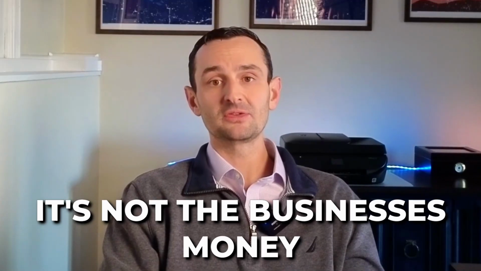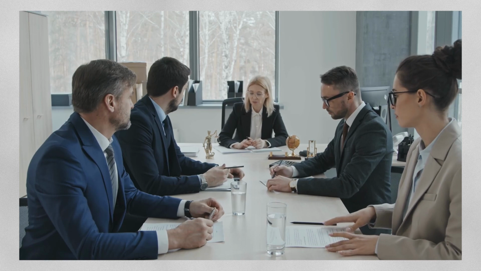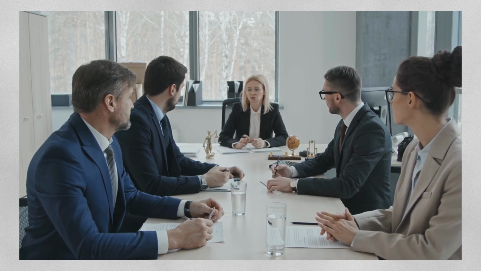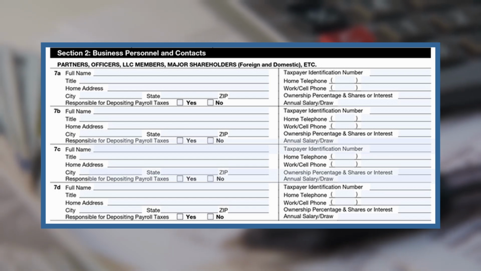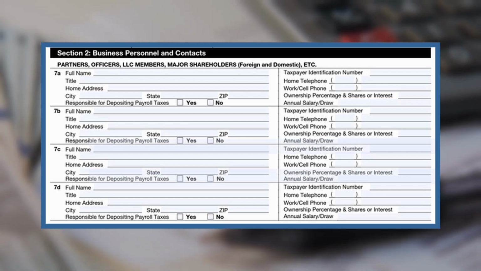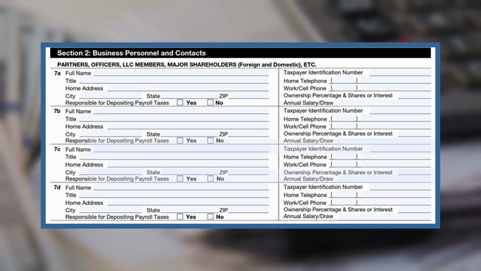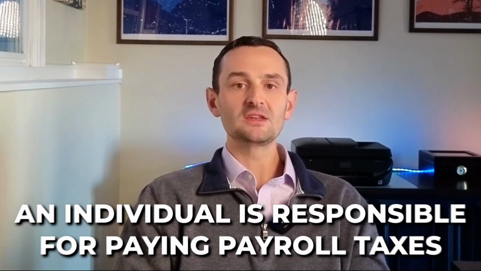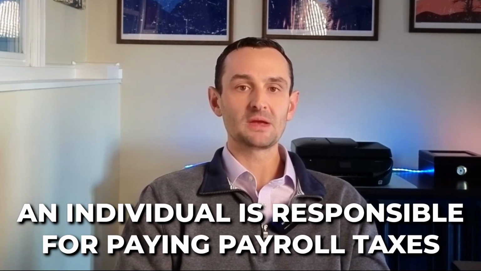It's not the business's money. And because of that, the IRS has a mechanism where they can hold responsible persons personally liable for that tax debt. So in section 2 of the Form 433B, it's asking for a list of names and it's asking who's responsible for paying the payroll taxes. So take your time in completing this section, because if you say an individual is responsible for paying the payroll taxes and they are not, it could lead to a huge headache for them in the future.